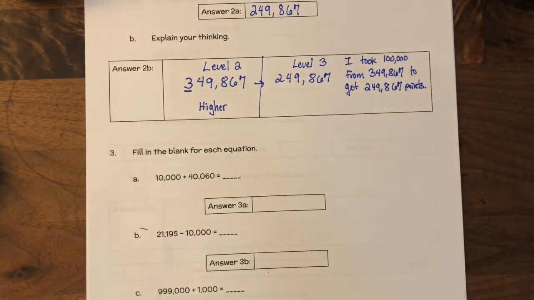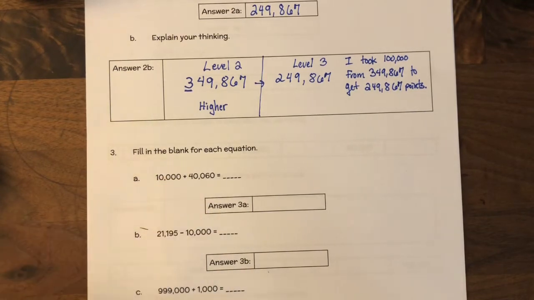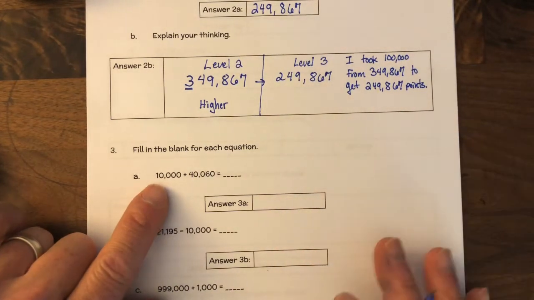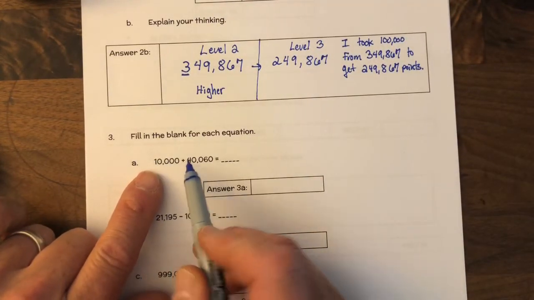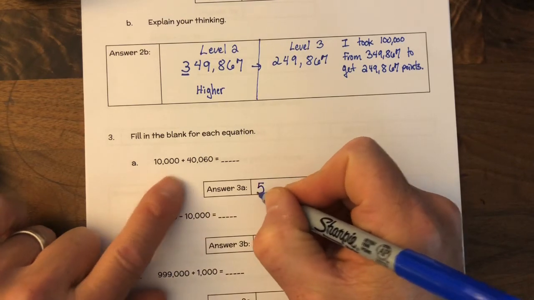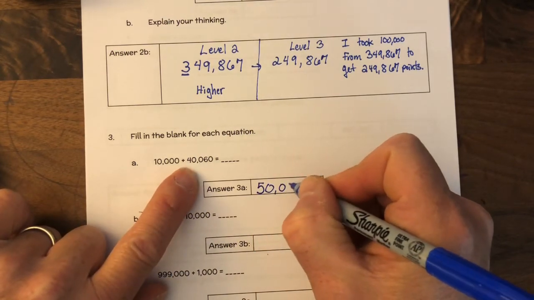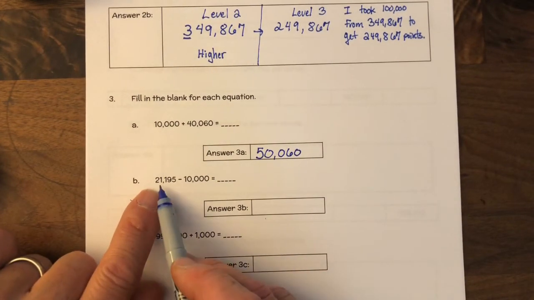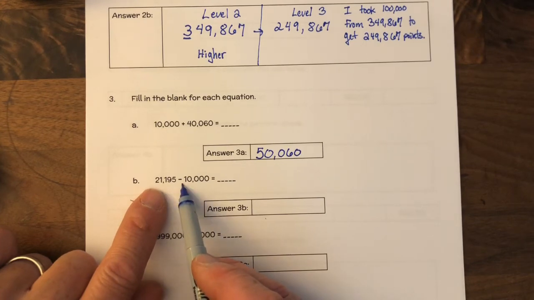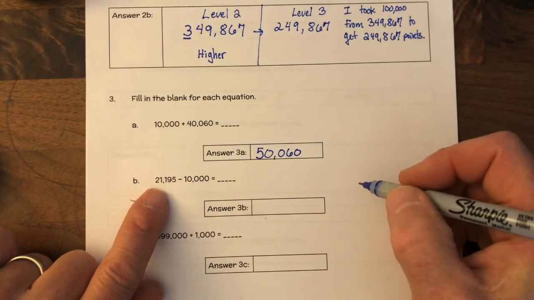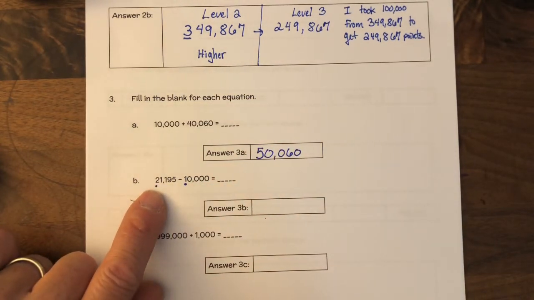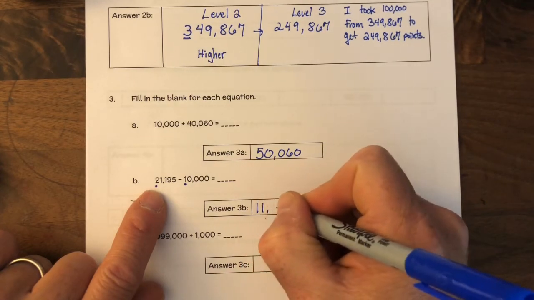I see here, fill in the blank for each equation. 10,000 plus 40,060. All right, this I could do in my head, or I can get my whiteboard out and do it. I see I'm just adding 1 to the 10,000s place, right? Everything else stays the same. I move on down to this one, and I see 21,195 minus 10,000. So I can take 1 off the 10,000s place. What's 1 less than 2? If you said 1, you're correct.